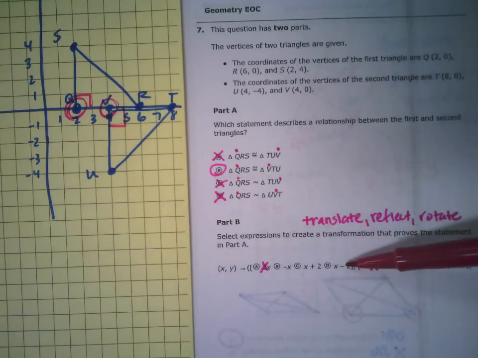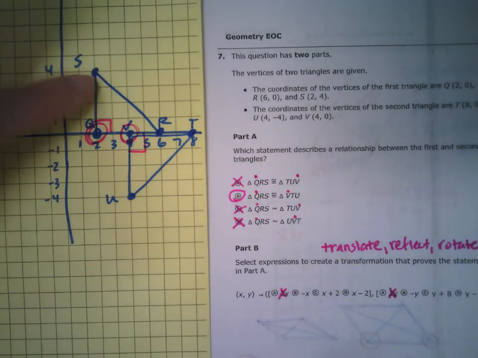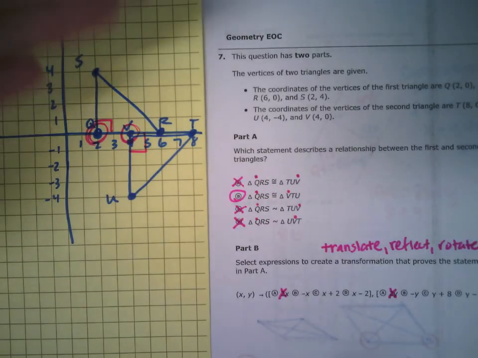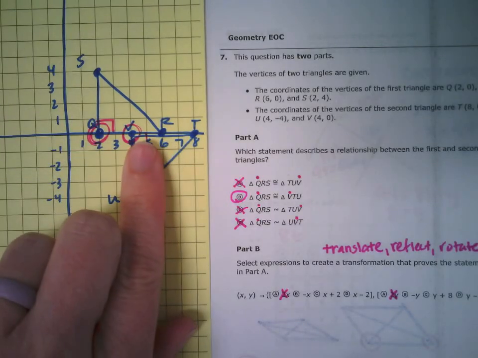This means to the left 2. This means reflect over the x-axis. This means go up 8. This means go down 8. So if I look at my picture and see what's happening, this first triangle up here is getting flipped over the x-axis and it's getting moved to the right 2 spots.